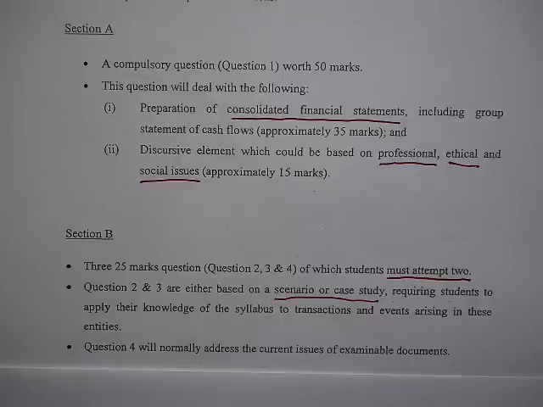Question number 4 usually addresses current issues of the examinable documents. Most of the marks are earned without number crunching as long as you know the material that is being examined. However, a candidate cannot bluff in answering this question. In the recent papers, question 4 does include a small computational aspect with regard to the topic being examined.